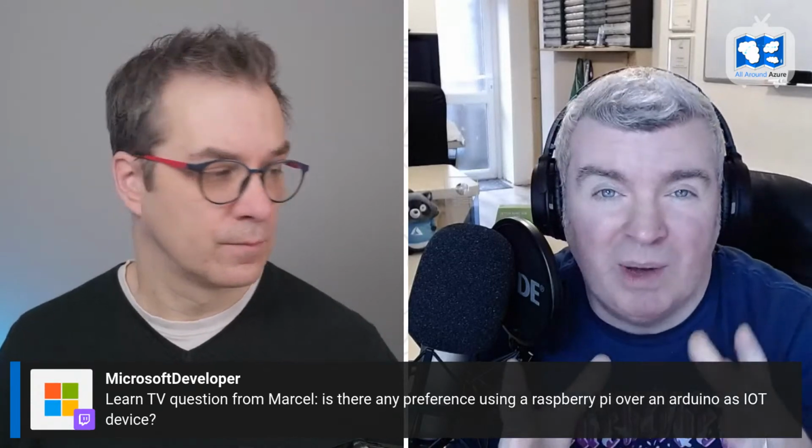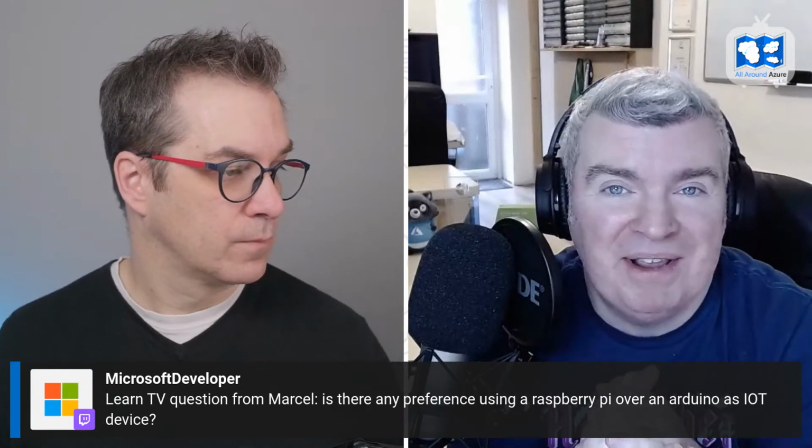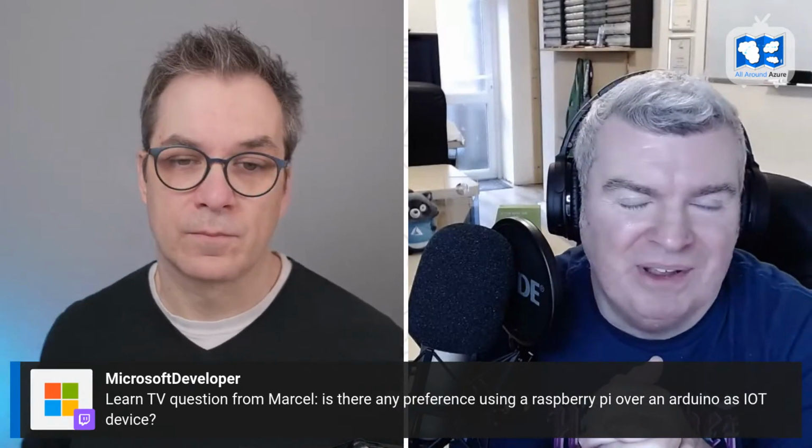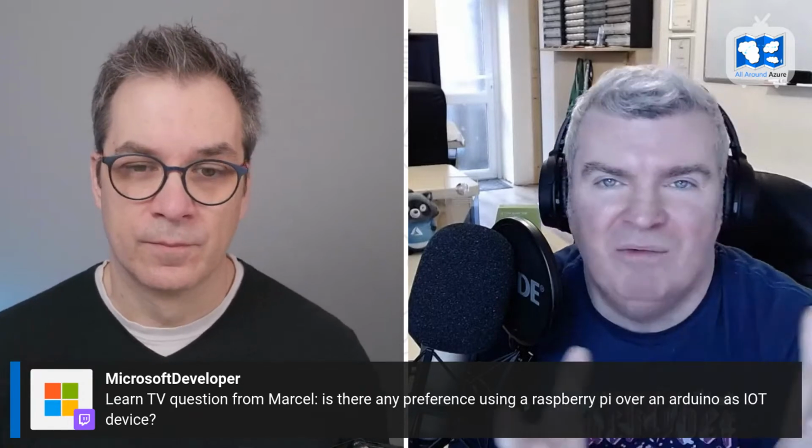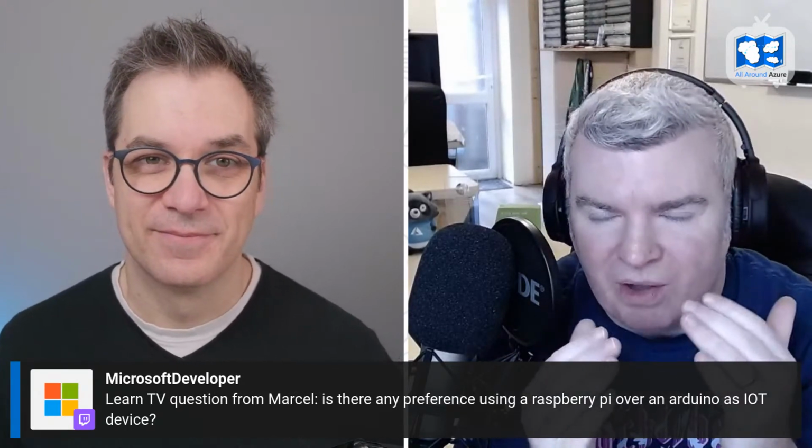So it depends on the solution that you want to attain, but if you want to do edge processing, then a Raspberry Pi is a great bit of kit for that, and I've used that for edge processing. I mean, it can run Docker containers, and obviously we have the whole IoT Edge stack sitting there that you can make use of. So that's fantastic for that, but it's not what I'd class as a real-time control device, and you'd use an Arduino for something like that. So if you need millisecond or possibly even microsecond level control over something, then an Arduino is a great concept for that as well.